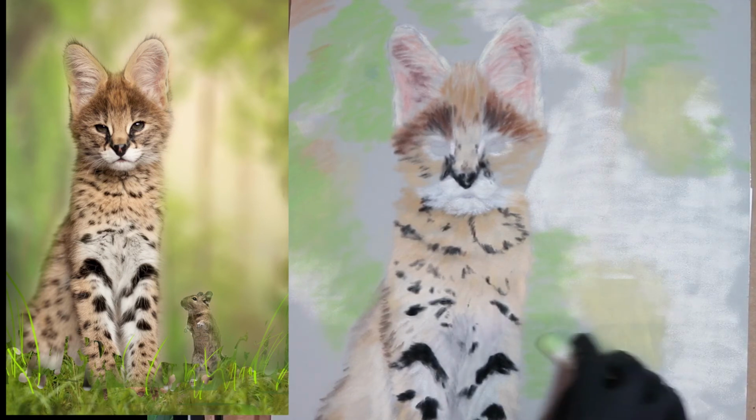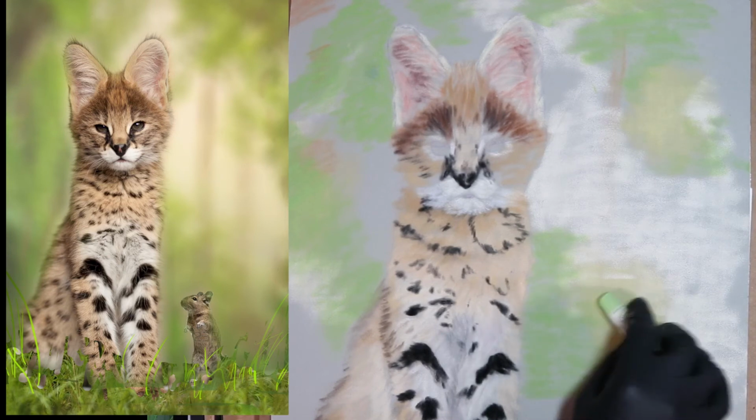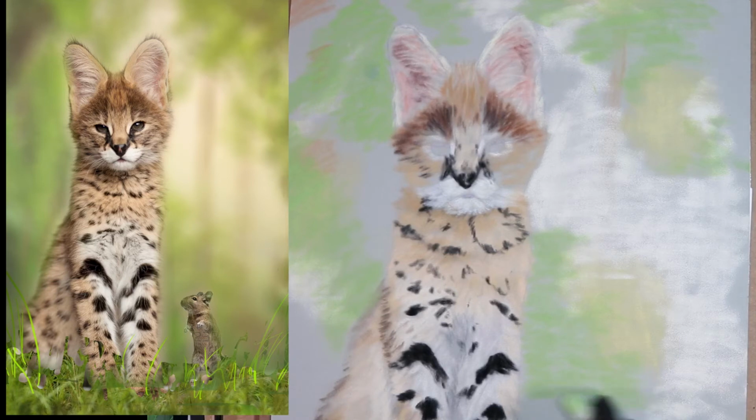Just pressing it a little lighter. Background takes a long time, unfortunately. Up through there. Alright, our little mouse buddy's going to go down through there. Again, just pressing a little lighter to give it a variance in color.